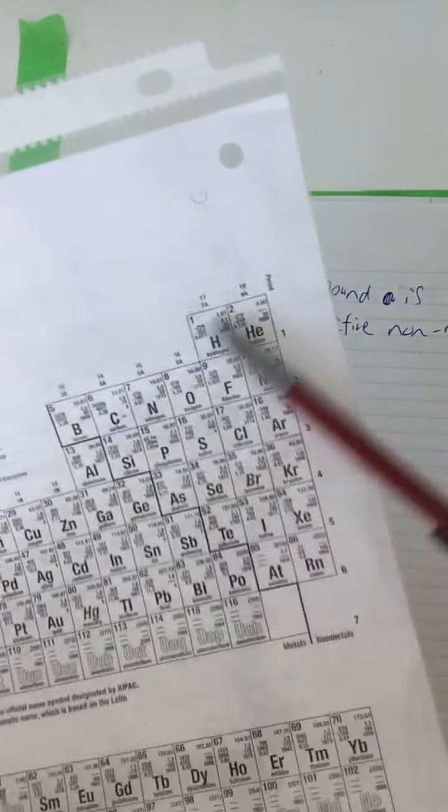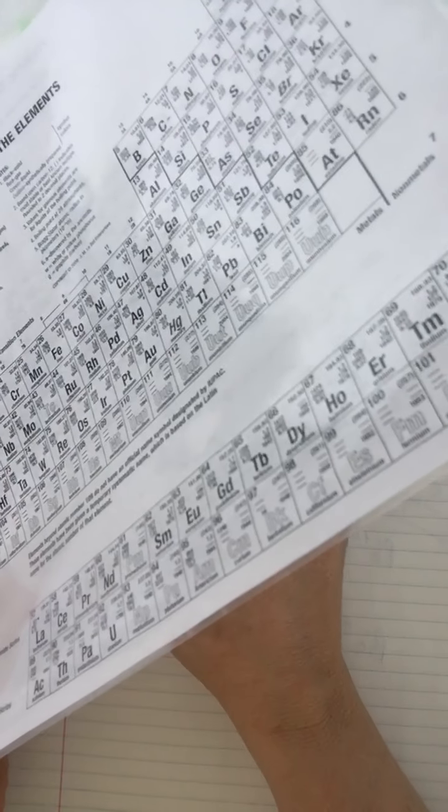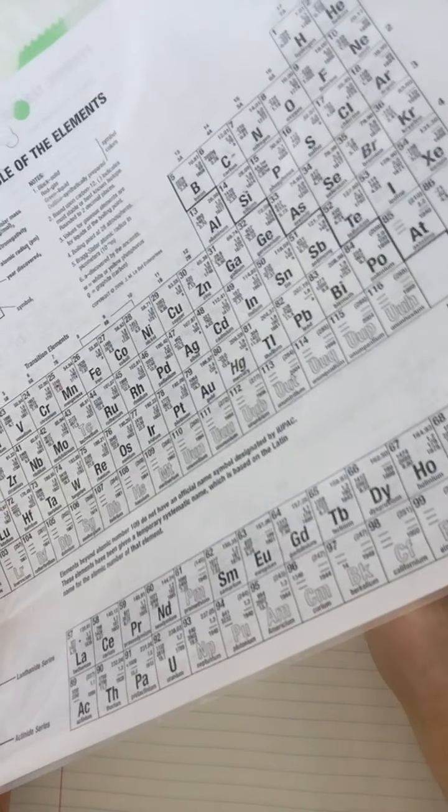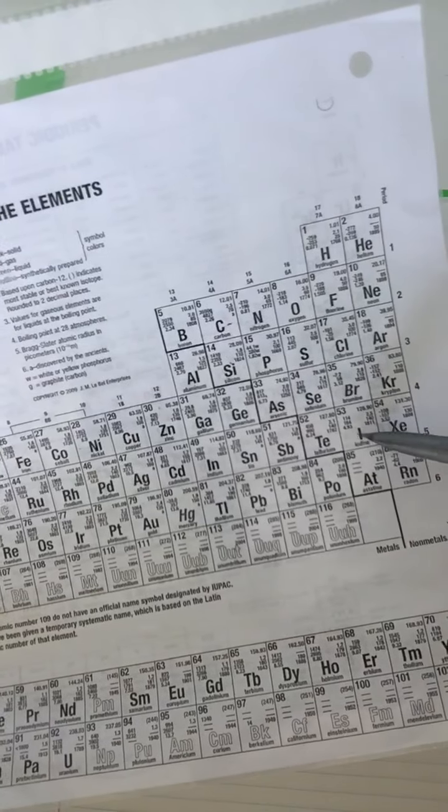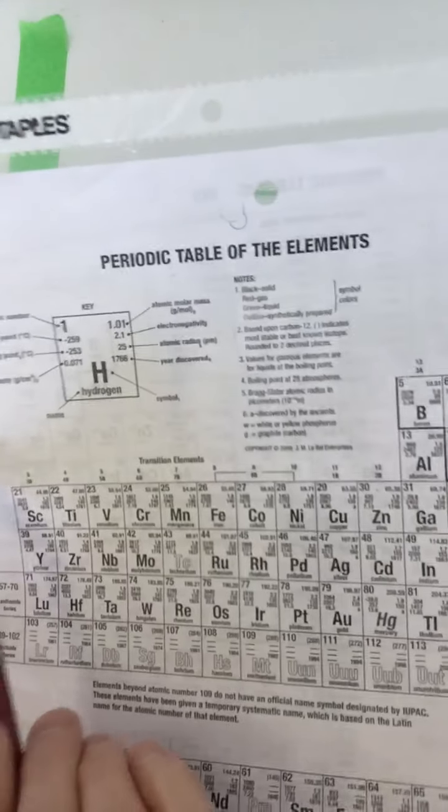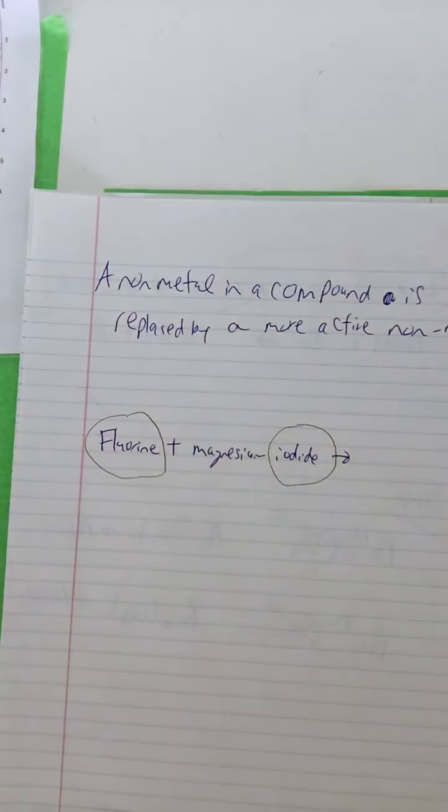Well, here we've got the non-metals. So let's circle those guys in pencil, because red pen we used for the metals. So the non-metals, how do I know what's a metal and a non-metal again? They're on the right side, they're non-metal. So I see fluorine right here, he's a non-metal. And I see iodide right here, he's a non-metal. And our metal way over here, magnesium. Okay, so the non-metals are going to switch this time.